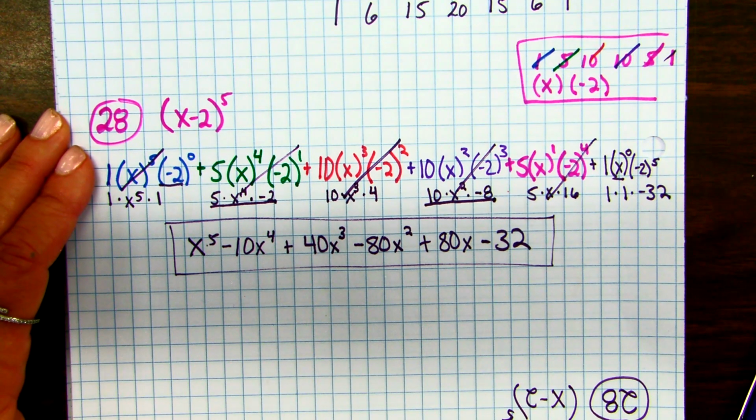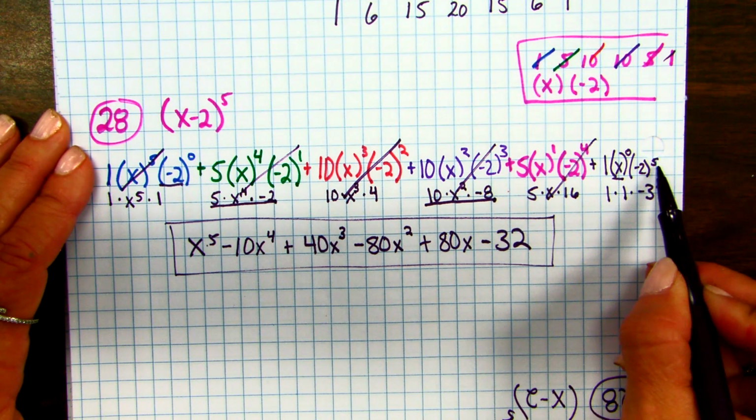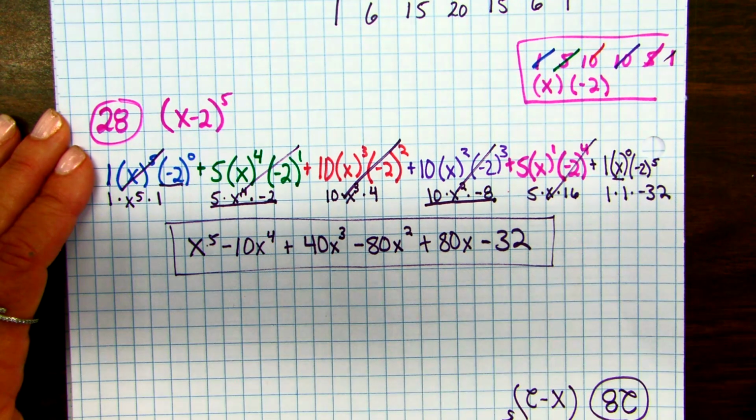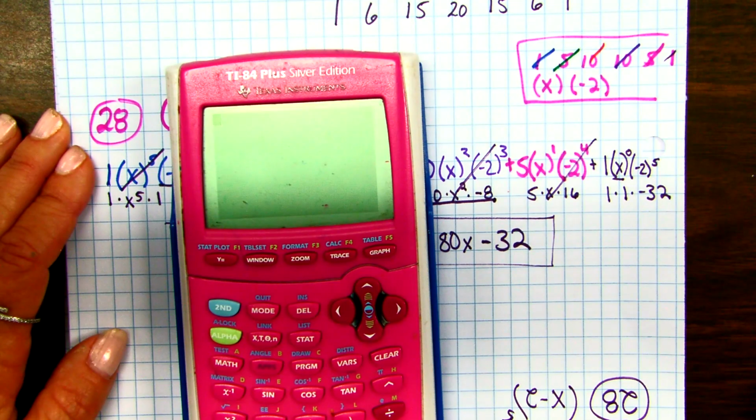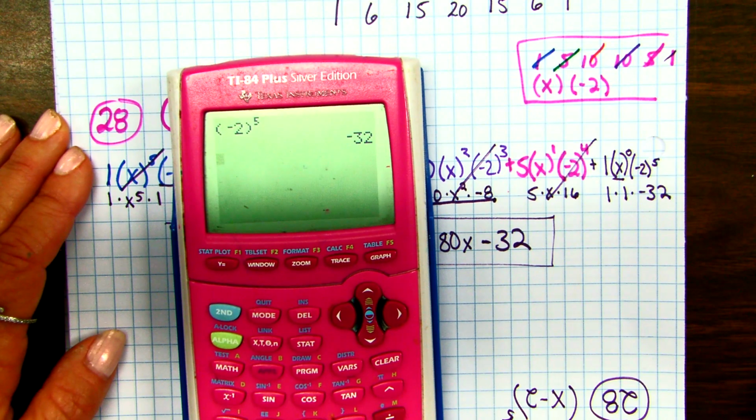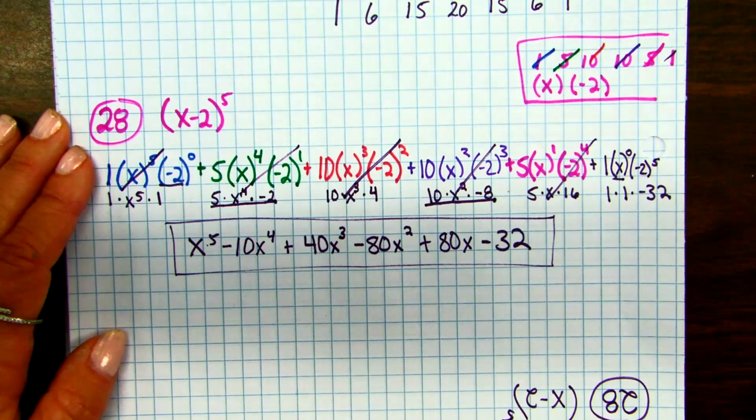Okay? Did I lose you, Evan, somewhere in there? Negative 2 to the fifth power, in parentheses, if you need to do it like that. Okay. Good?